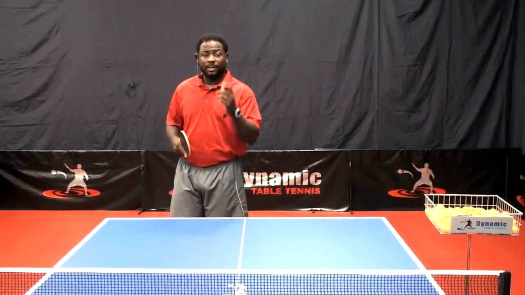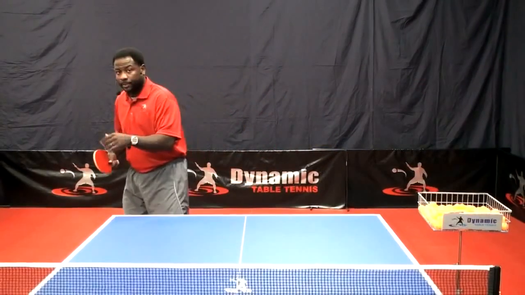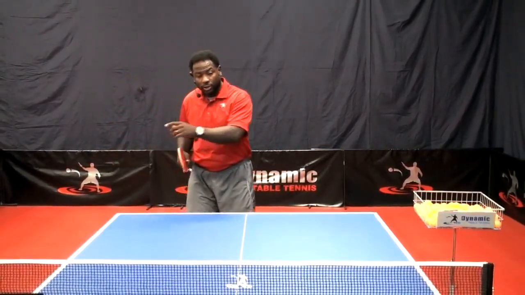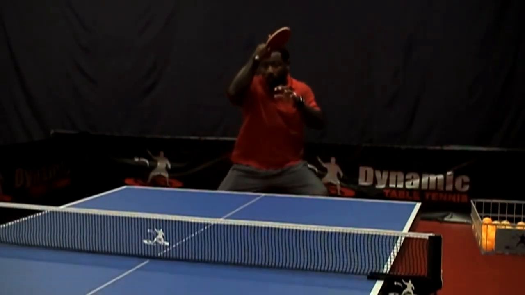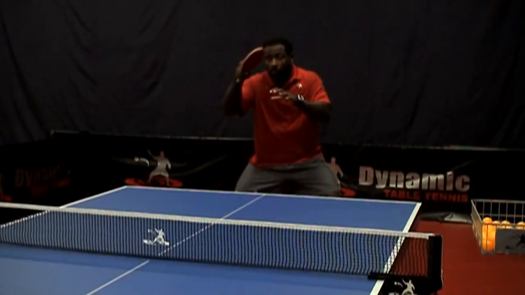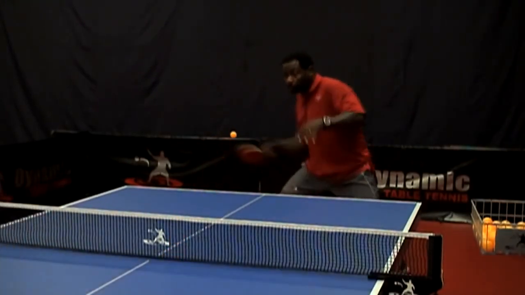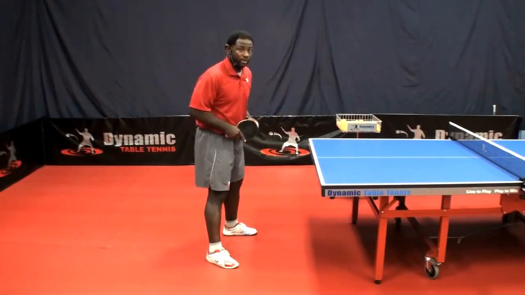Now, I want to talk about implementing footwork, which is going to consist of 2 steps to the left or 2 steps to the right. And executing the forehand loop is now more difficult because it's going to require 2 steps before you make contact with the ball. If you're going to be moving from left to right, this is the proper footwork step.